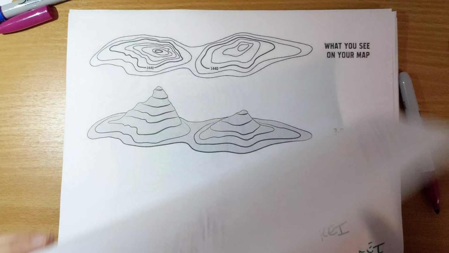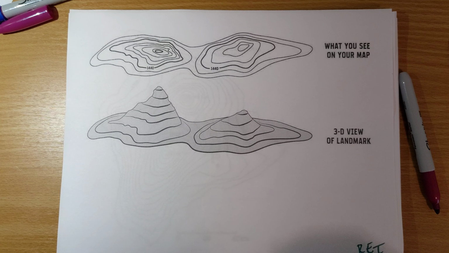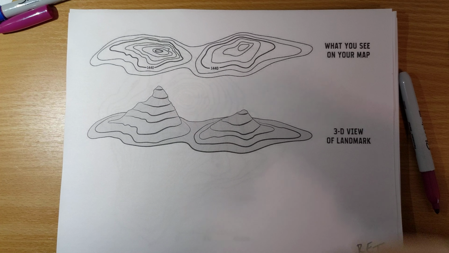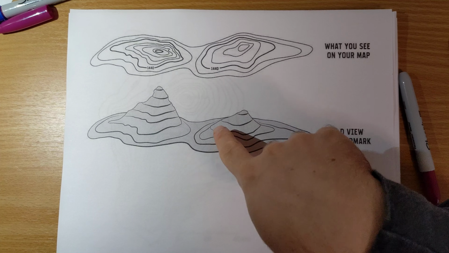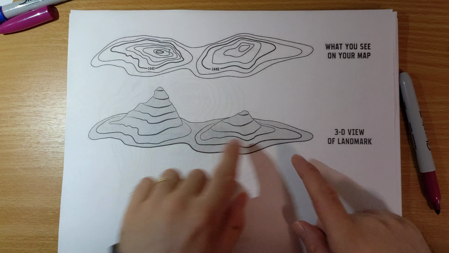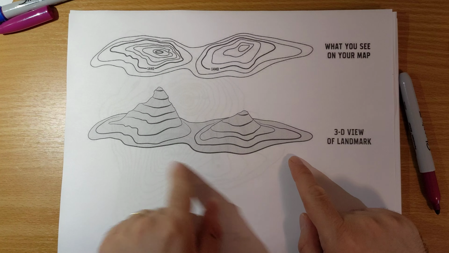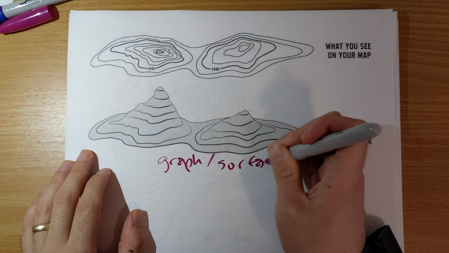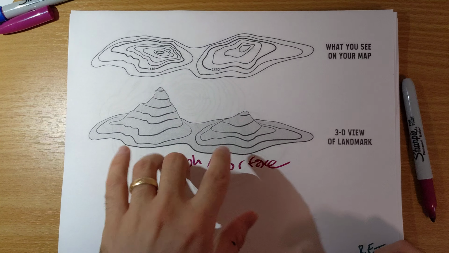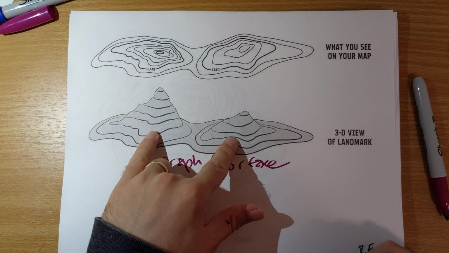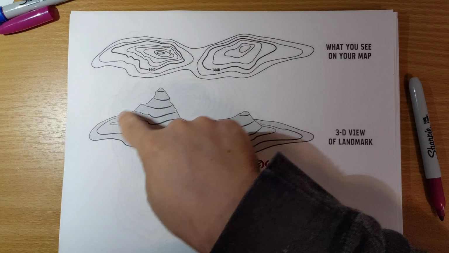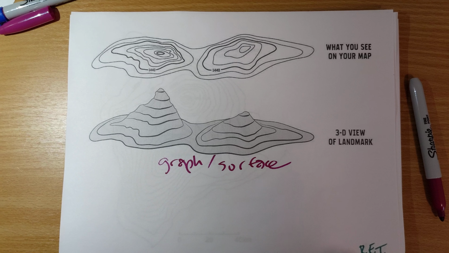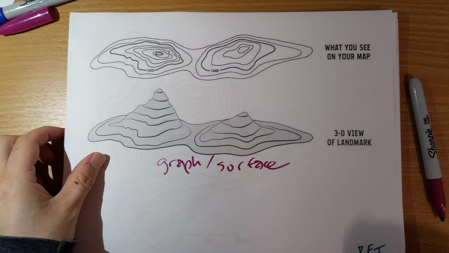Here's another thing: 3D views. This is getting after the same thing. This 3D view isn't an efficient way to communicate information. This would be the graph, or the surface, using the terminology from the last video. We can't see what's on the other side of that mountain. The contour map allows us to communicate the information more efficiently.